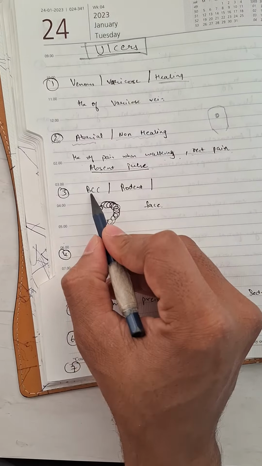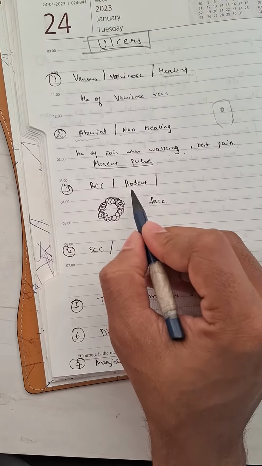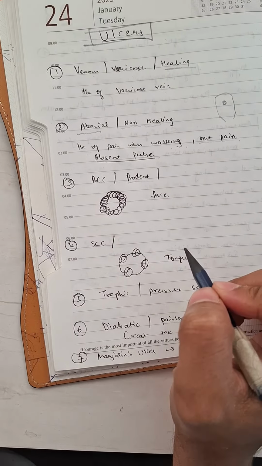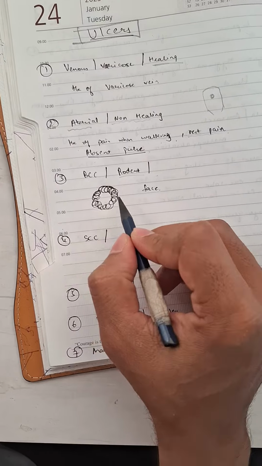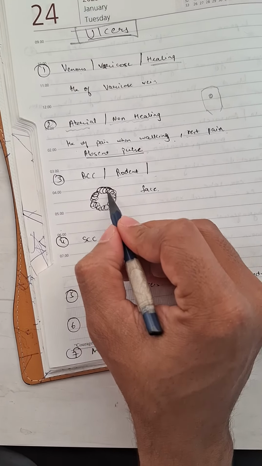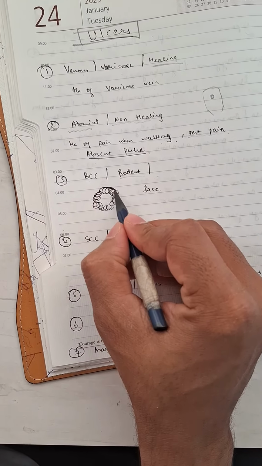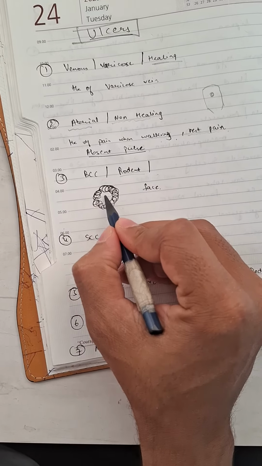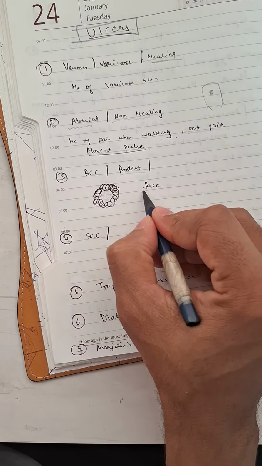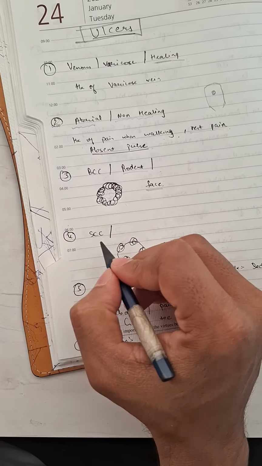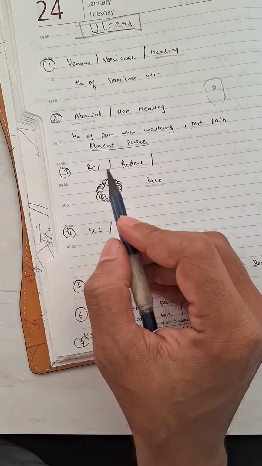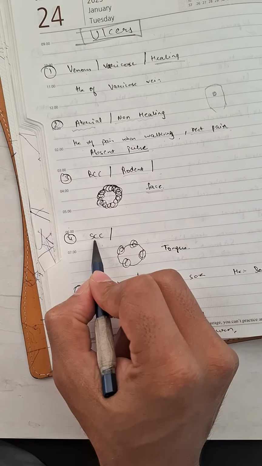Then comes the basal cell carcinoma. It is also called rodent carcinoma or rodent ulcer. Usually they give a picture of an ulcer on a face, and you will see that it has an everted margin, and in the middle there is nothing. They will also ask you the difference between basal cell carcinoma and squamous cell carcinoma.